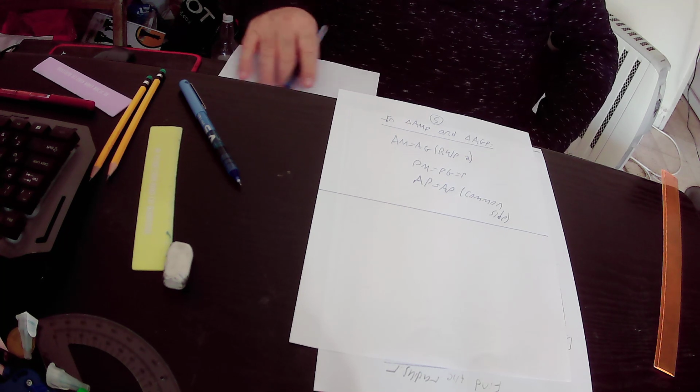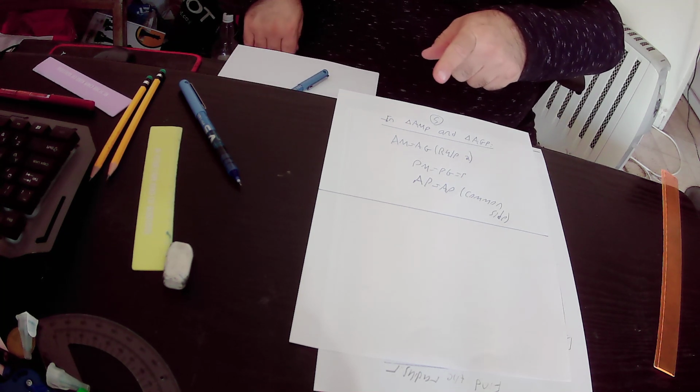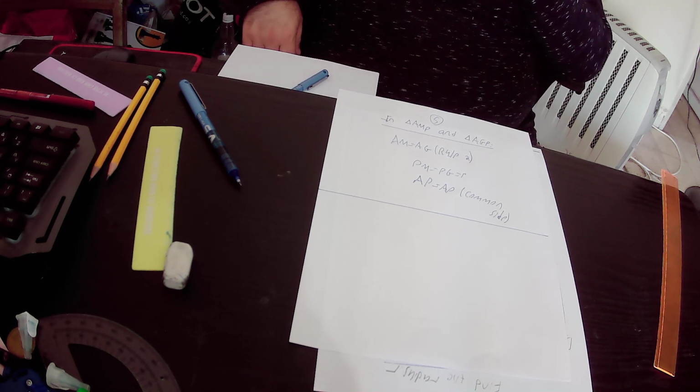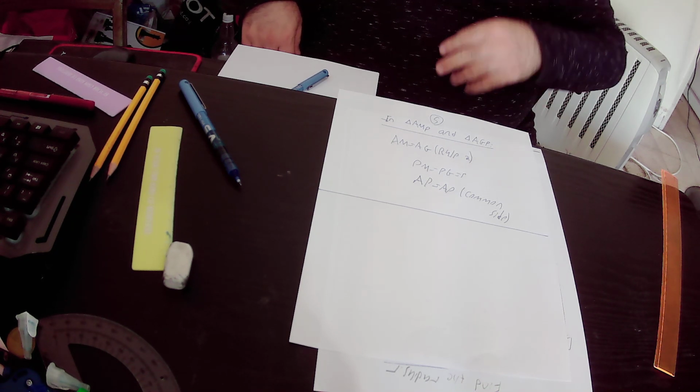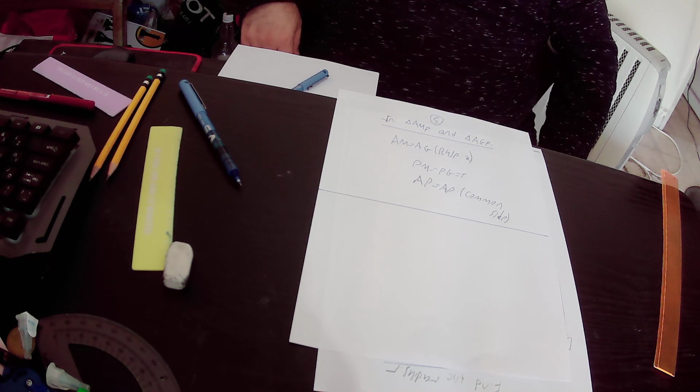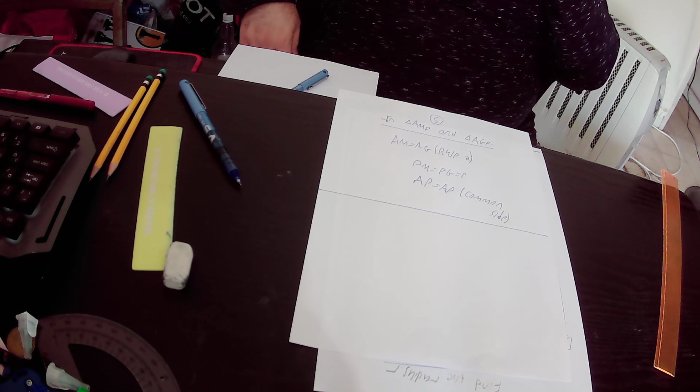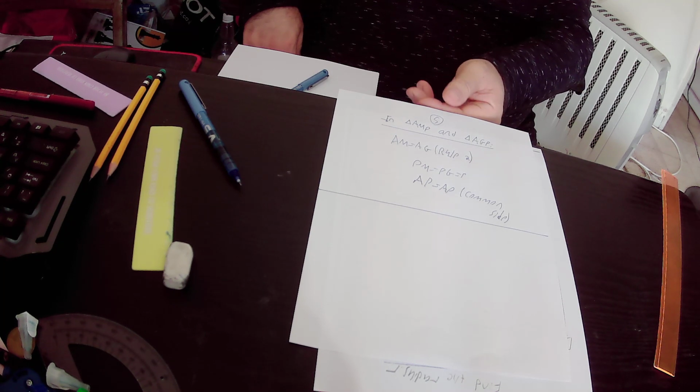So we actually proved that all three sides of the right triangle AMP are correspondingly equal to all three sides of the right triangle AGP. Therefore, we proved that those two triangles are congruent to each other according to the side rule. I will write it down.